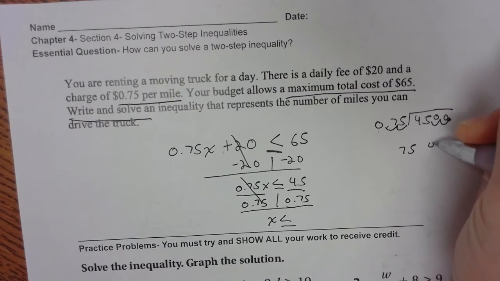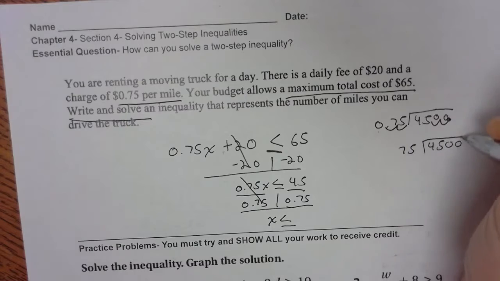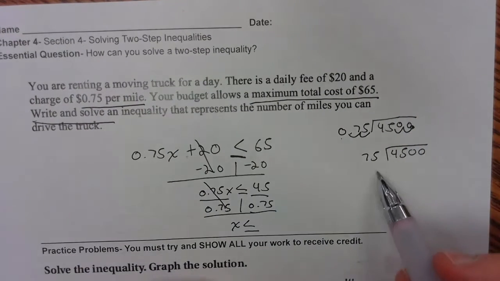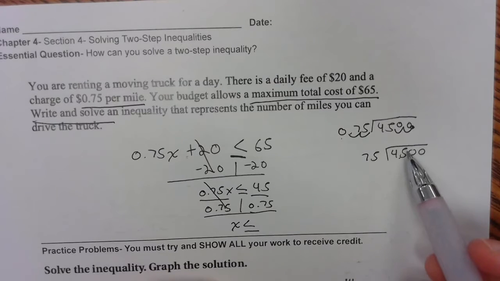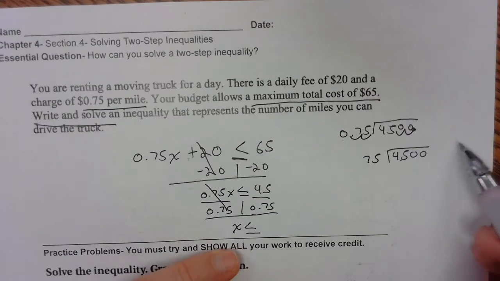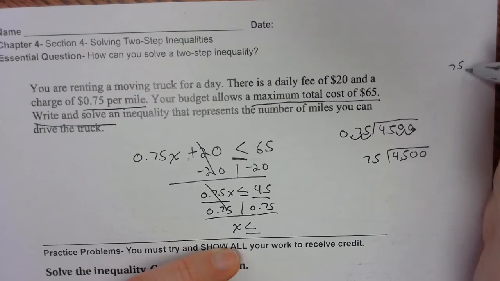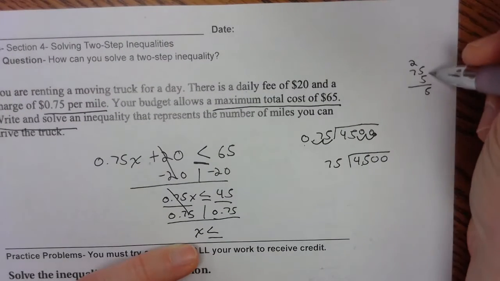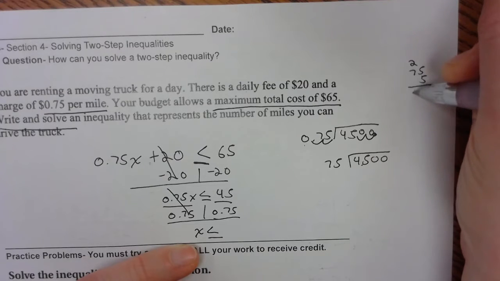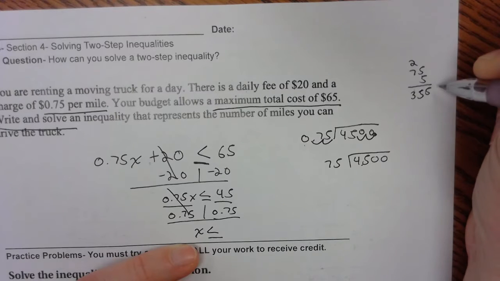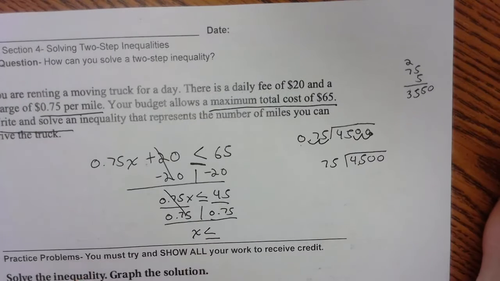So I have 75 into 4,500. Pretty big numbers, so let's just estimate. If this was 70 and this was 4,000, it goes in about 5 to 6 times. So let's try 5 first. Let's see where that puts us. Now I would add a 0 there.